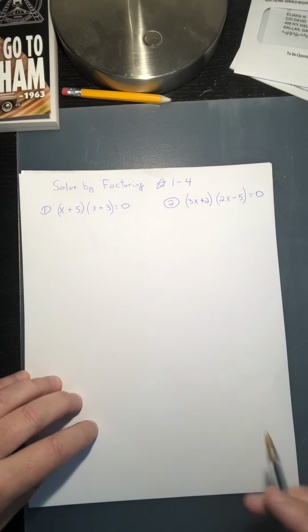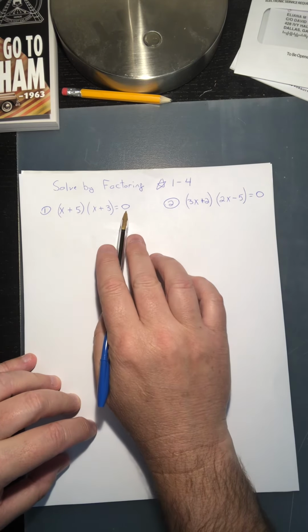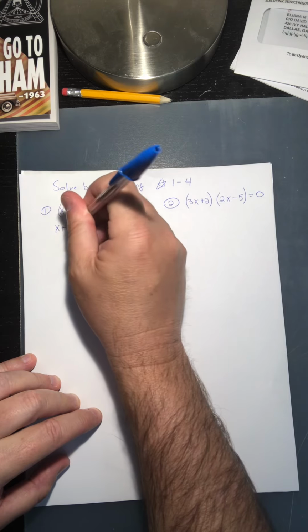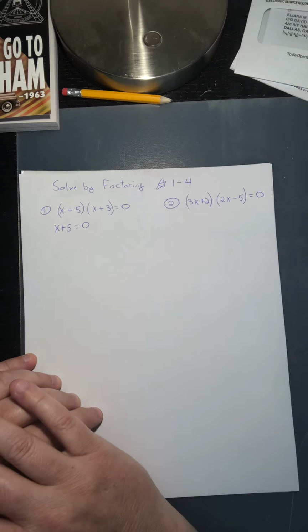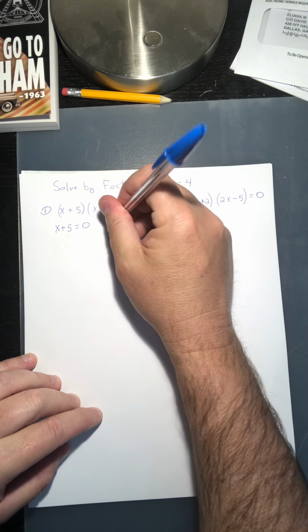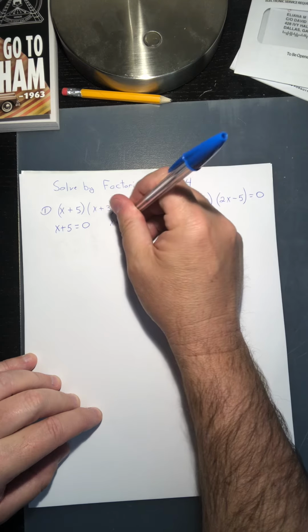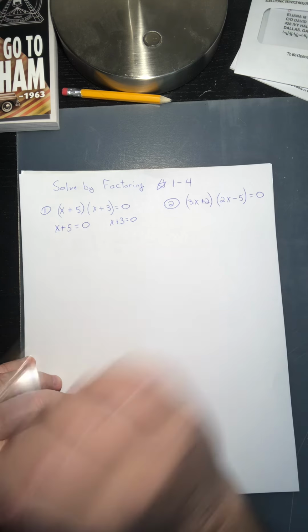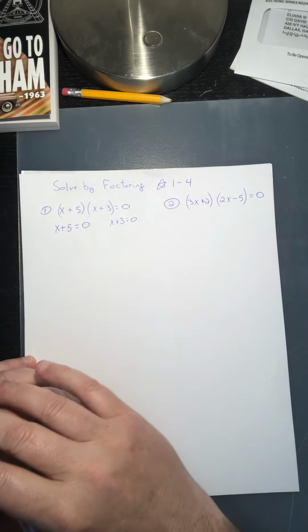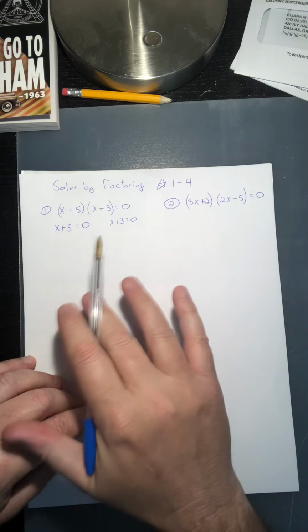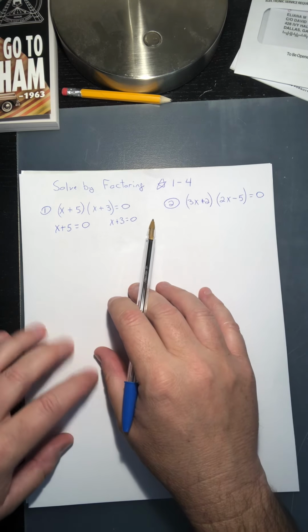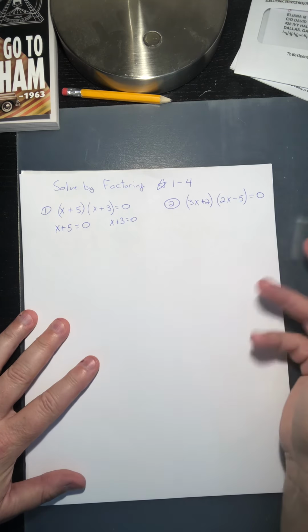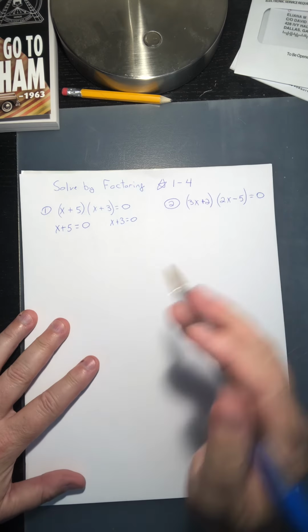All right. So first thing we're going to do, make sure it's equal to 0, and it is. And then we're going to take the first set of parentheses and make it equal to 0. And then over here, we're going to take the second set of parentheses and make it equal to 0. So we have 2 different problems now, and we're going to solve them. We're basically going to solve for x. And these are going to be really, really easy problems to solve. Most of them are going to be one step. You're going to see one here in a second that's going to be a 2-step problem.